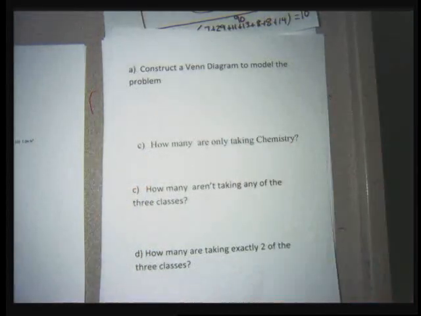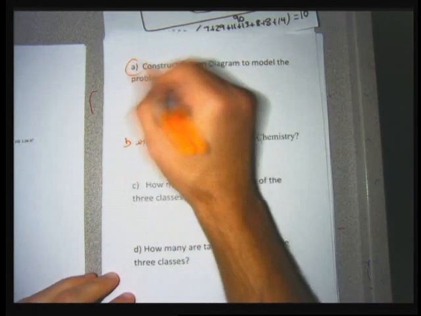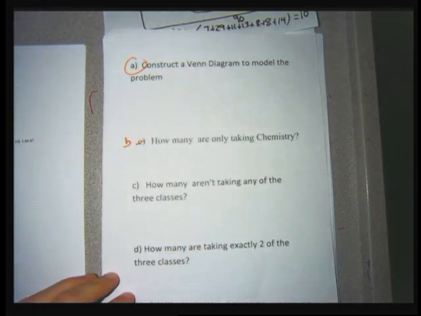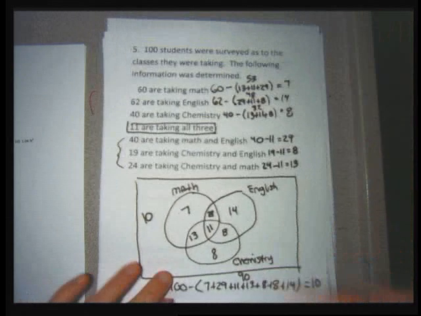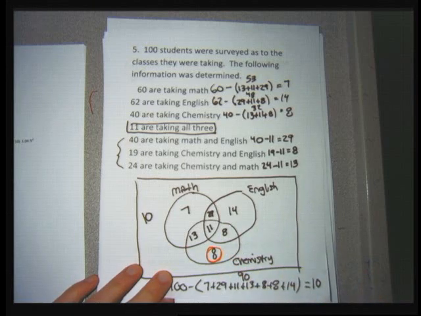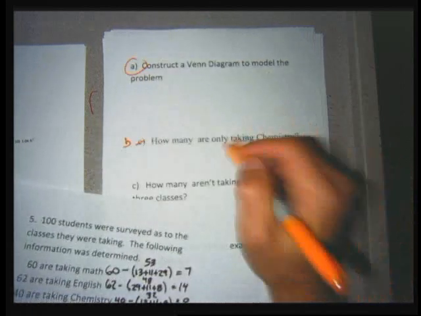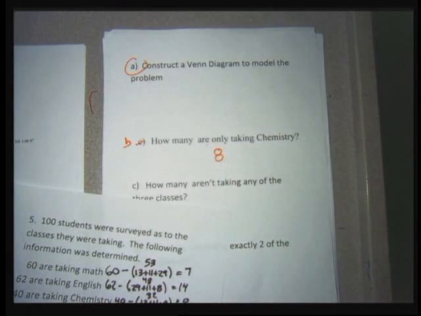The first question is how many students are taking only chemistry? And that should be listed B. A was the Venn diagram. I did that on the last page. For B, how many students were taking only chemistry? That's this region out here. That's the portion of the chemistry circle that doesn't overlap the other circles. So the answer to part B is there are 8 students that are taking only chemistry.